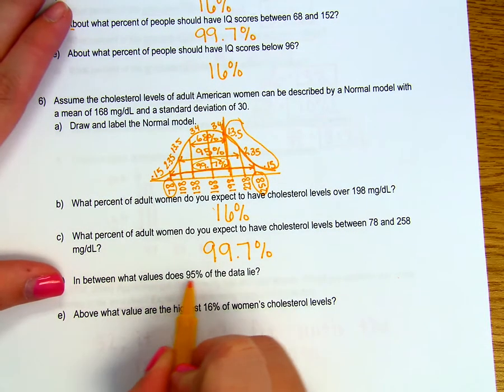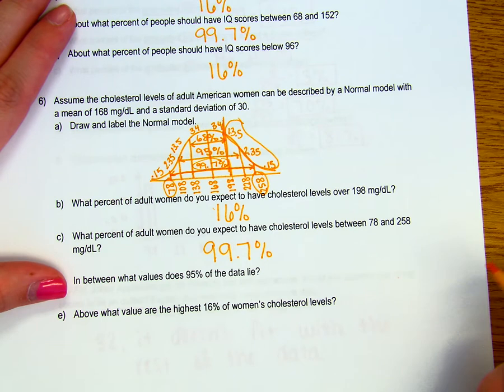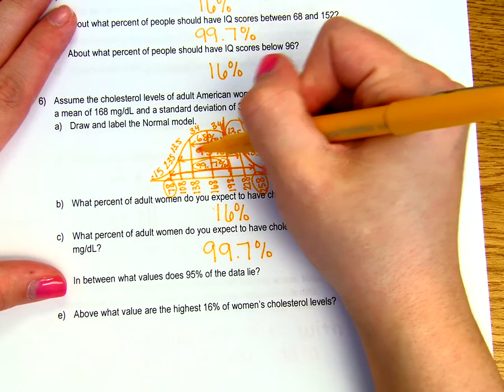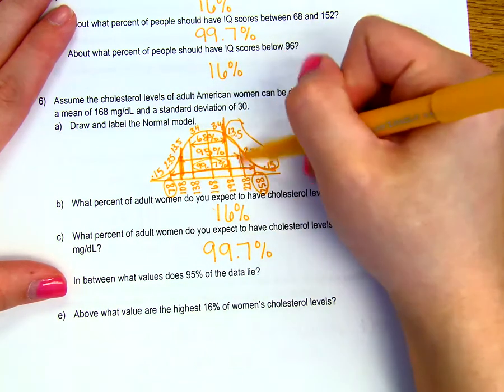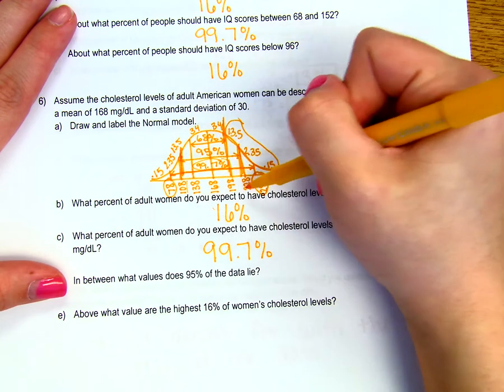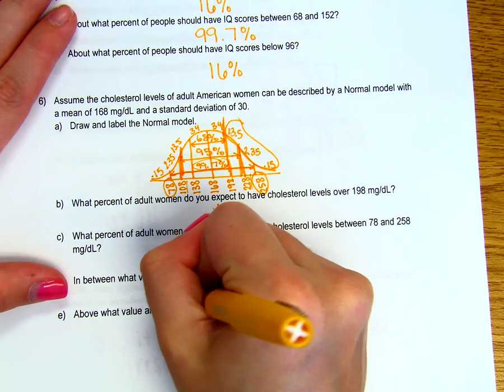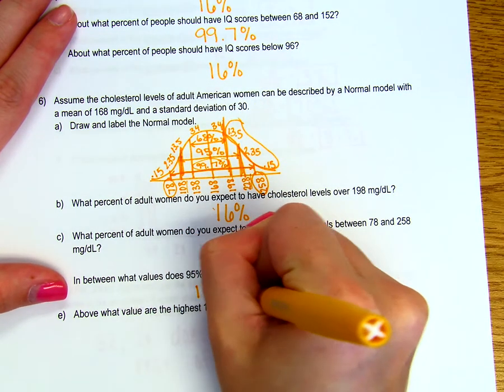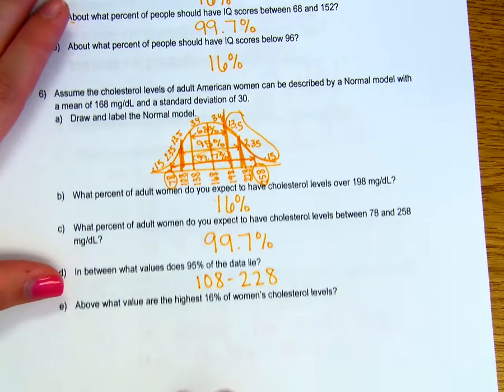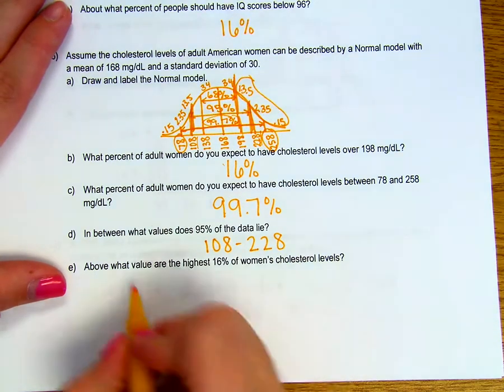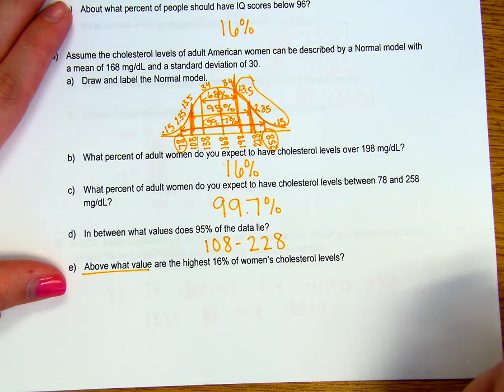In between what values does 95% of the data lie? 95% is between this number and this number, which is 108 and 228, so 108 to 228. And then it says, above what value are the highest 16%?